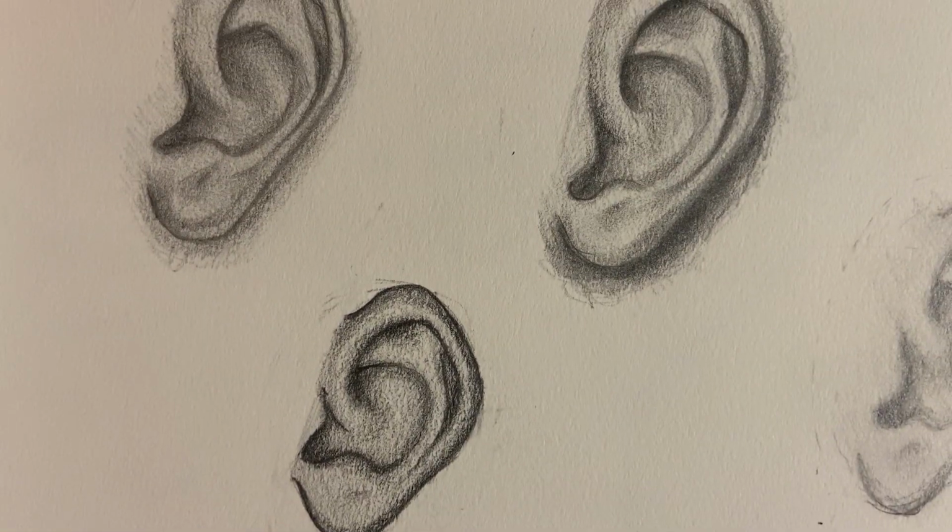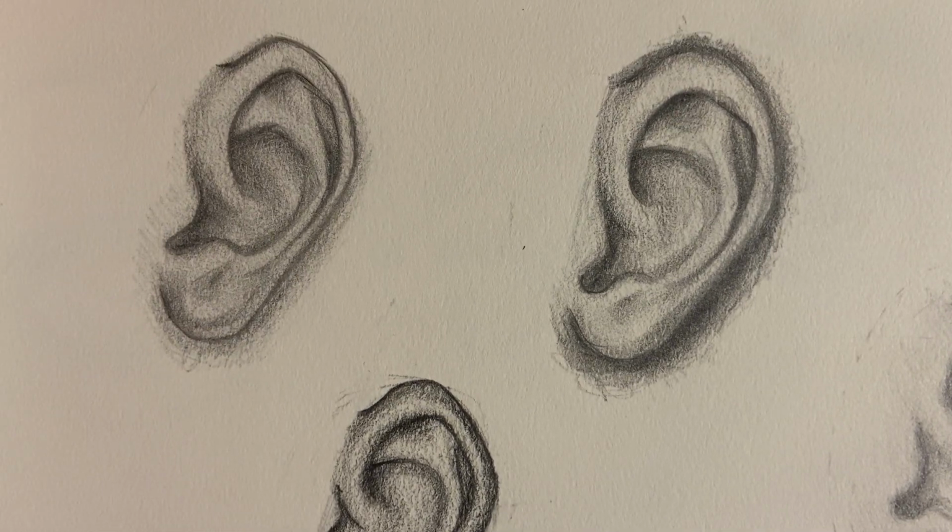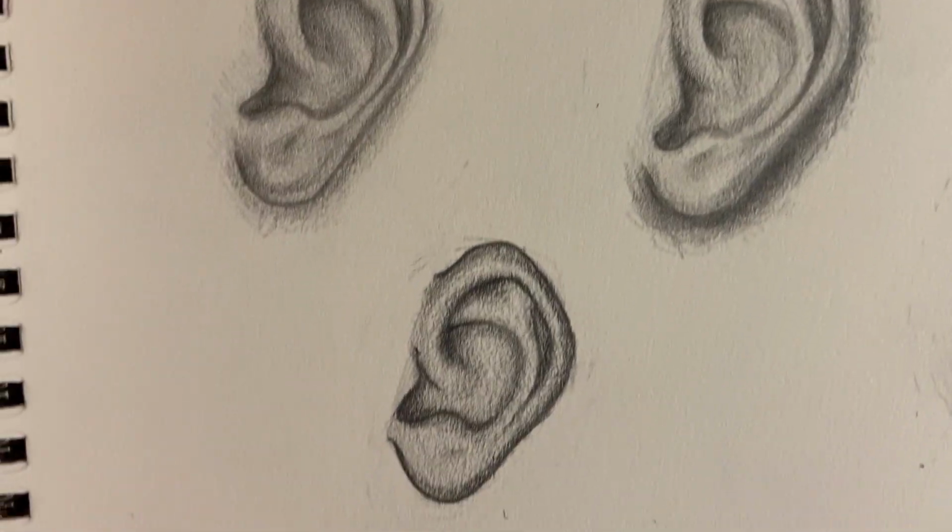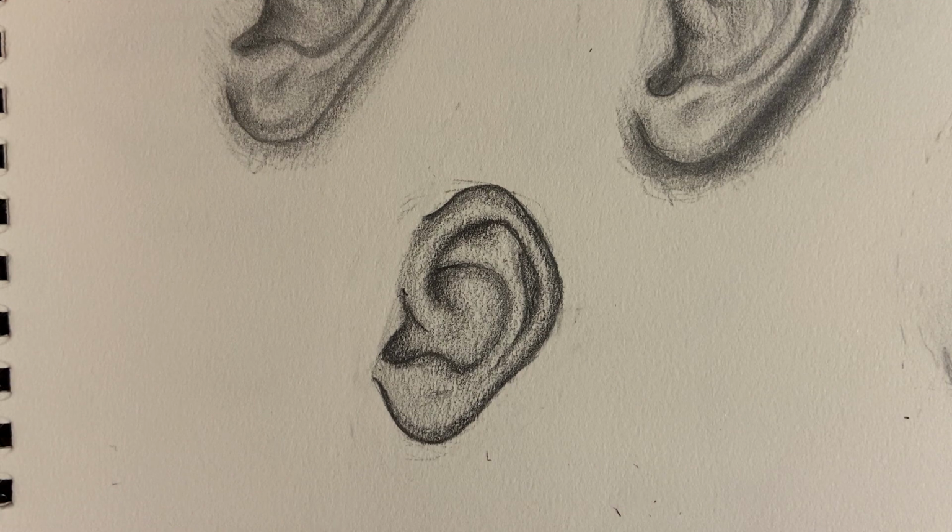Here are some other ears for reference. These ones are a little bigger. But yeah, that is all for this lesson.